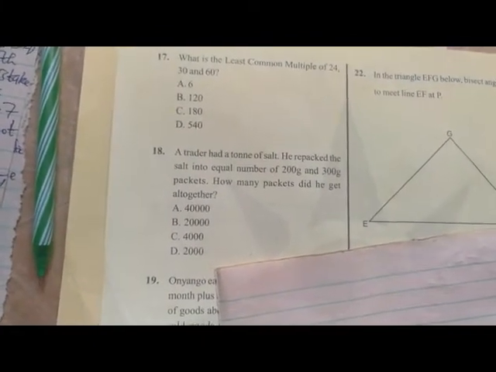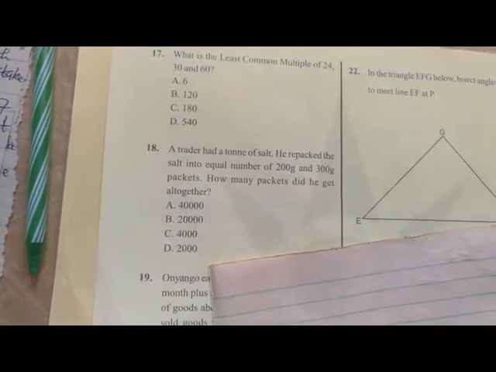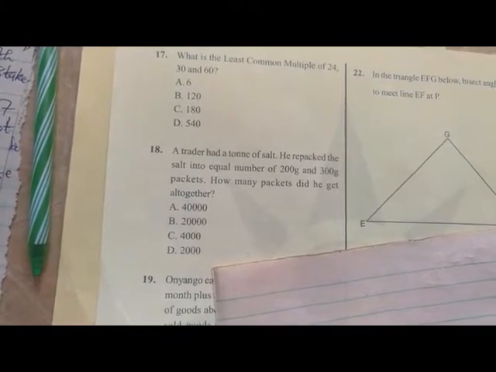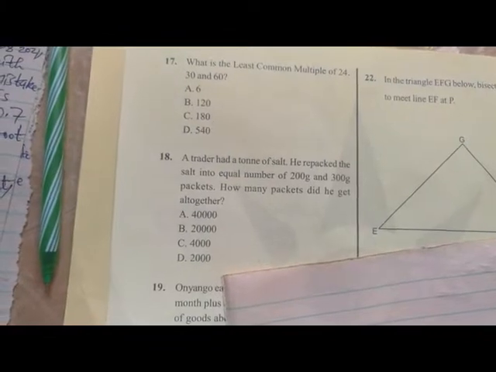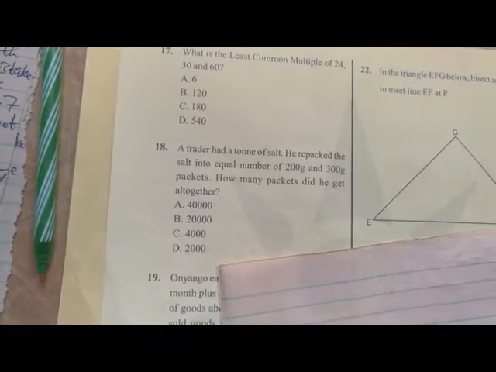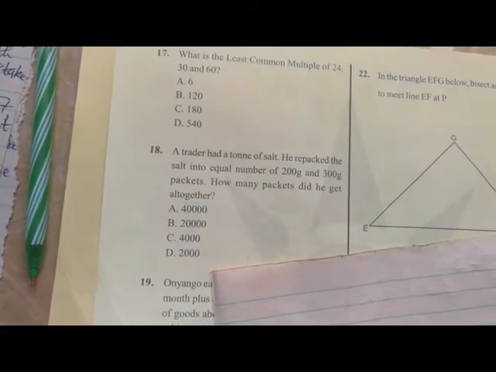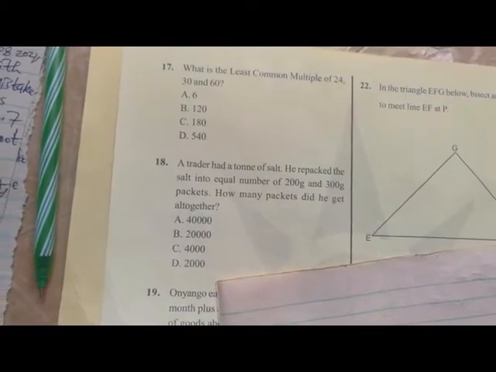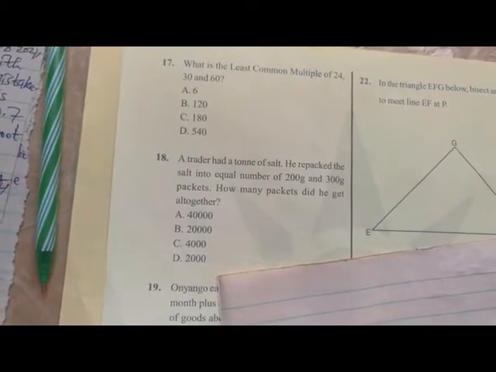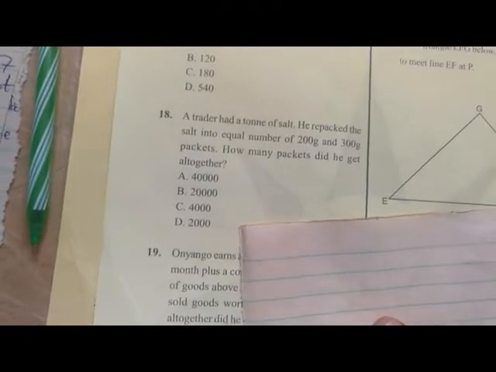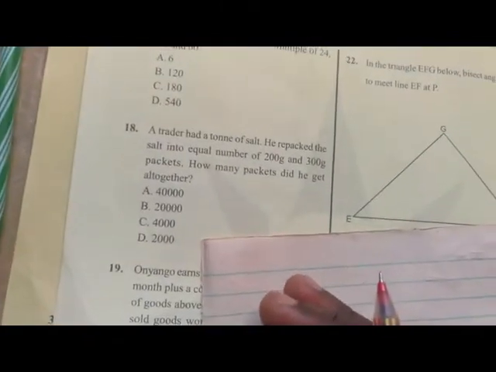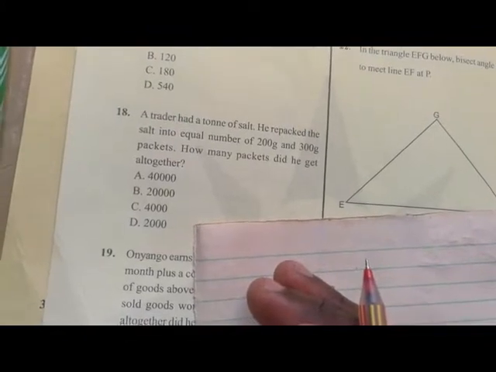A trader had a ton of salt. He repacked the salt in equal numbers of 200 gram and 300 gram packets. How many packets did he get altogether? Now for this question, we are going to convert tons to grams.